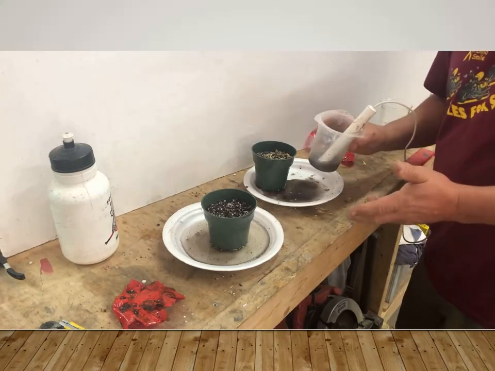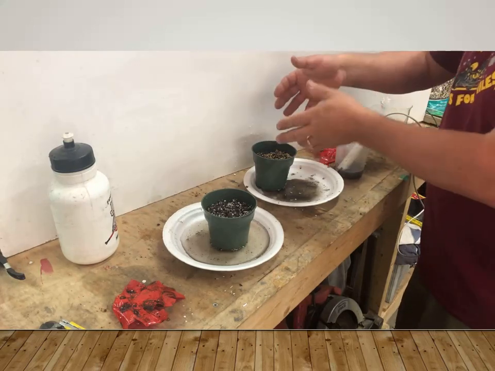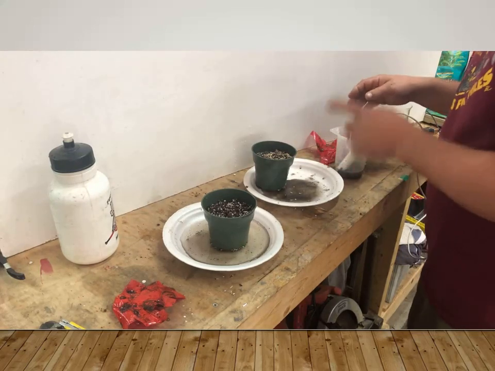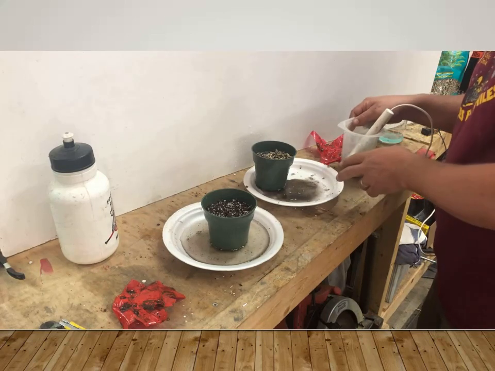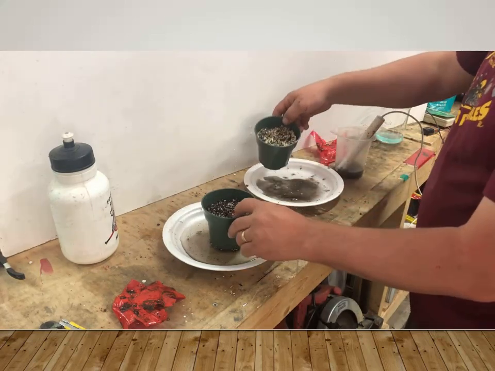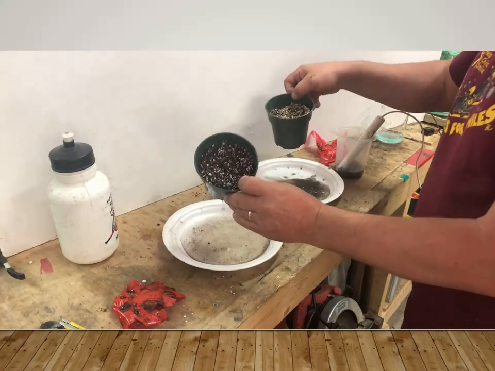An EC of 3. So what's happened is the vermiculite has held on to those cations in the fertilizer solution. Now the anions will continue right on through, so you're going to get some higher salt levels. But what we've done here is we've improved the cation exchange capacity of peat moss by adding vermiculite.